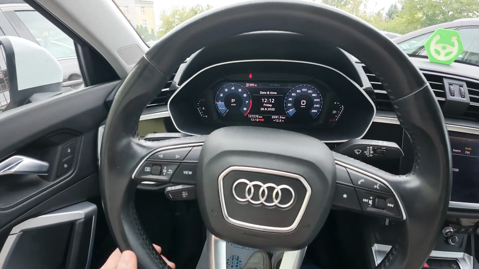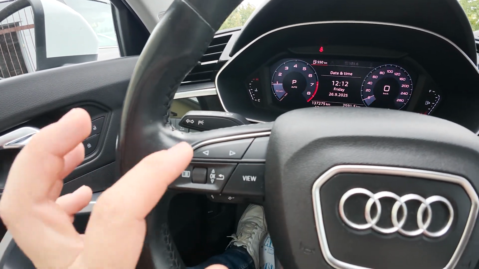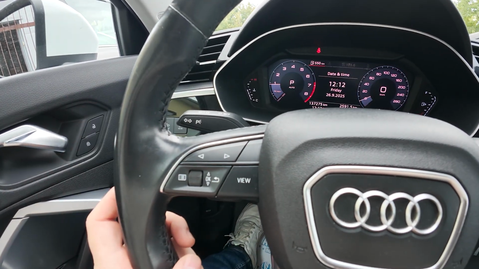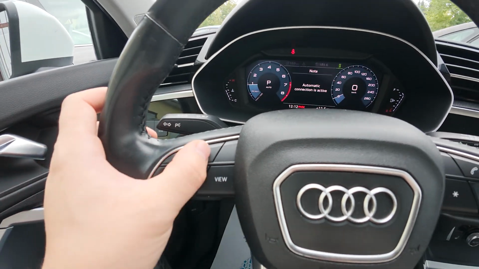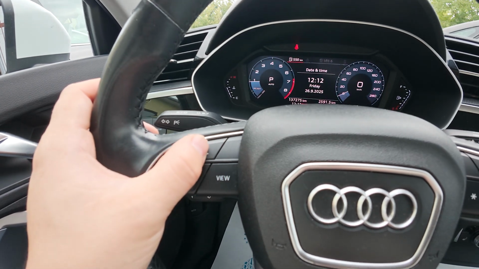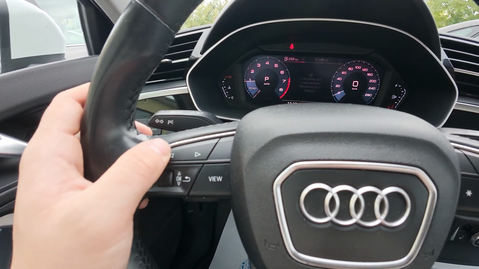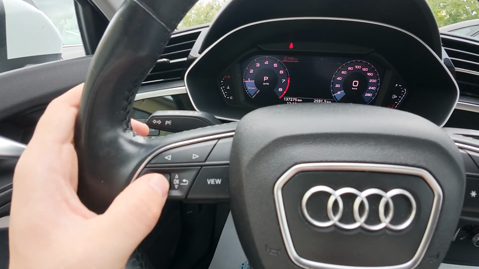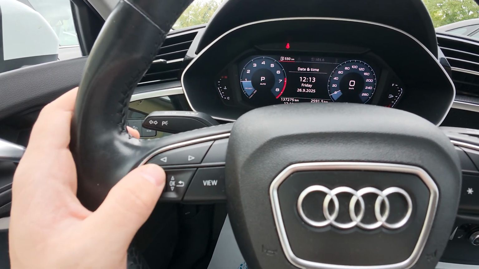In the beginning, take a look at the left side of the instrument cluster. Right here we've got the panel, thanks to which we can manage the instrument cluster settings. Firstly, via these buttons, you can switch the instrument cluster menu between trip info, alerts, radio and phone. If you press the view button, you can switch the view of the instrument cluster.